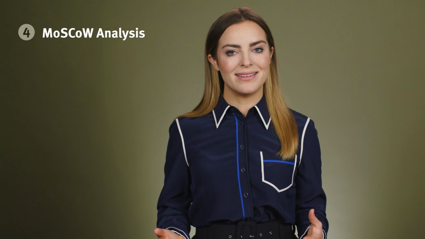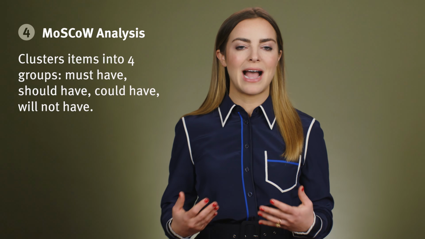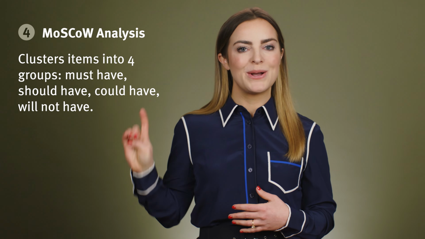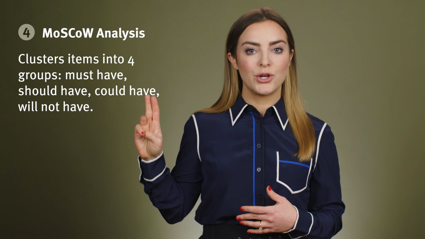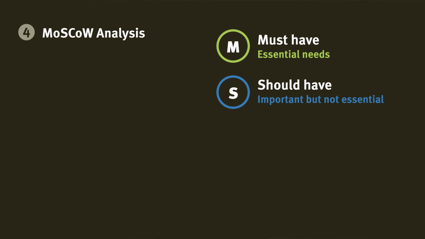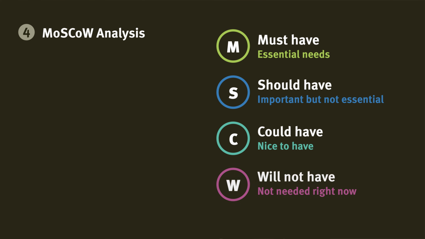Next, we have the MoSCoW analysis. This is a method that clusters items into 4 primary groups: must have, should have, could have, will not have. So must-have items are those that are vital to your project or product. Should-have items are important to the project or context, but not absolutely mandatory. Could-have items are not essential, but wanted by users and nice to have. However, they'll only have a small impact if they're left out. And then will not have items don't present enough value and can be deprioritized or dropped.